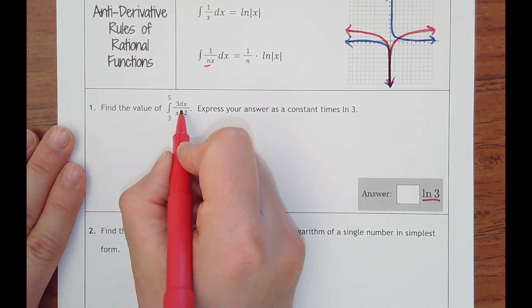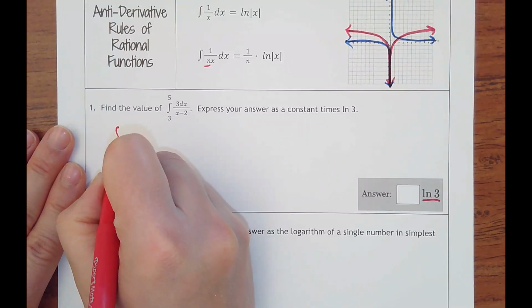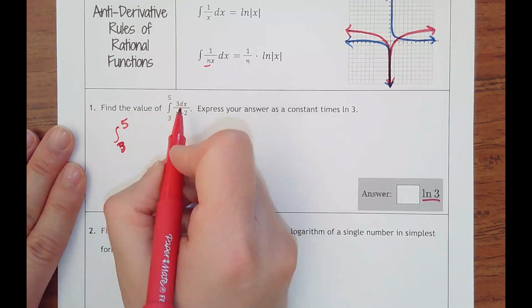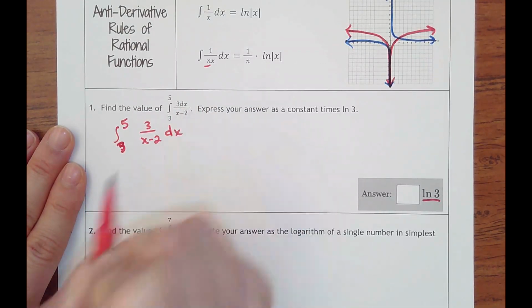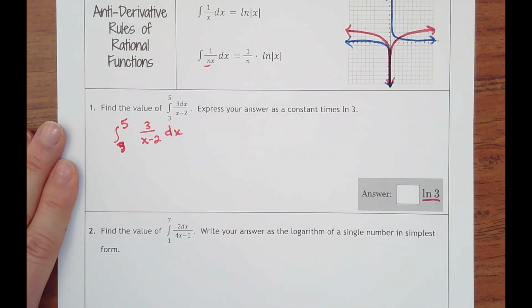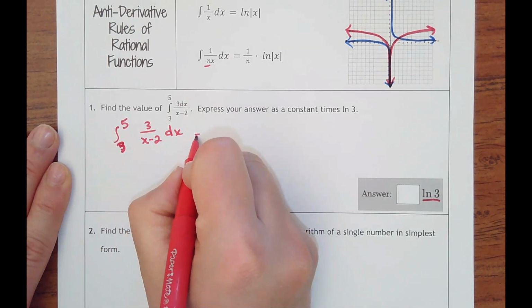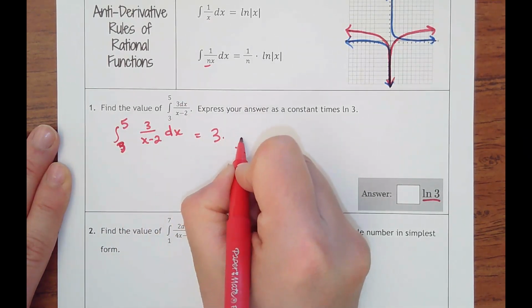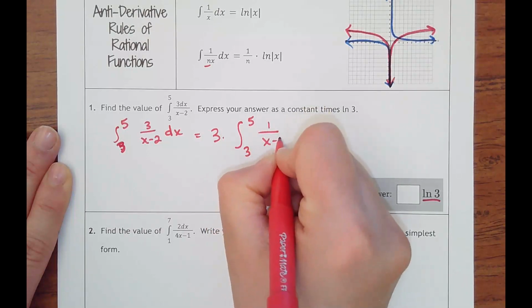But first off, I really don't like how this looks. So let's change this. So that's the integral, 3 to 5. And I'm going to put 3 over x minus 2 times dx. I don't like the dx being on top. Then what I would do is I always want the numerator to be 1. So I'm going to factor out the 3. So I have 3 times the integral 3 to 5 of 1 over x minus 2 dx.